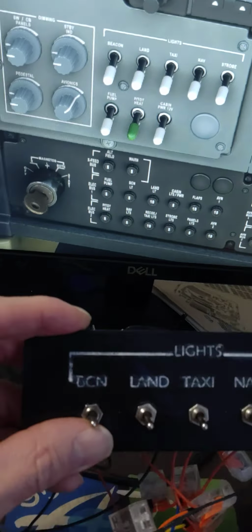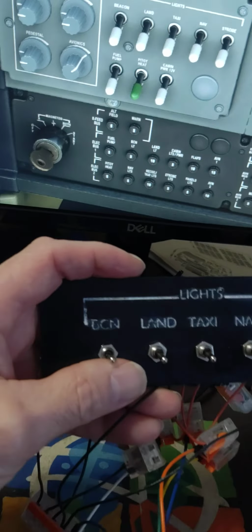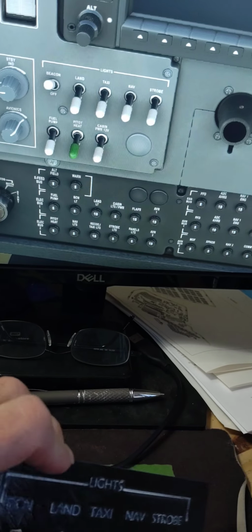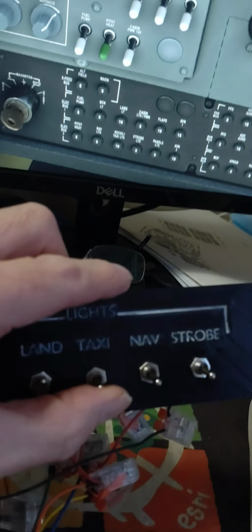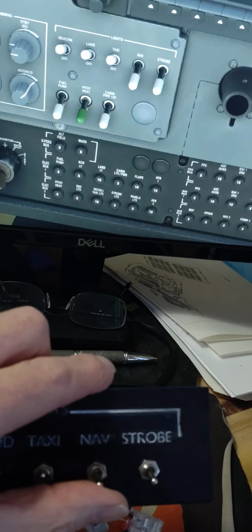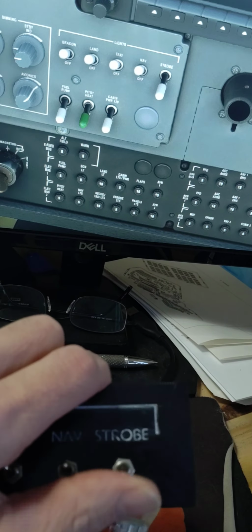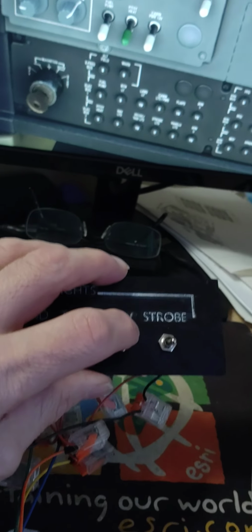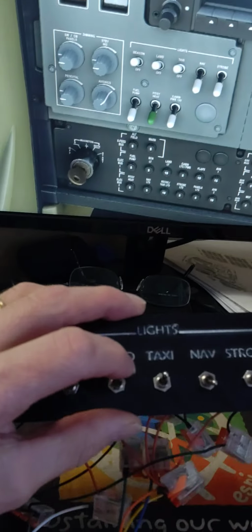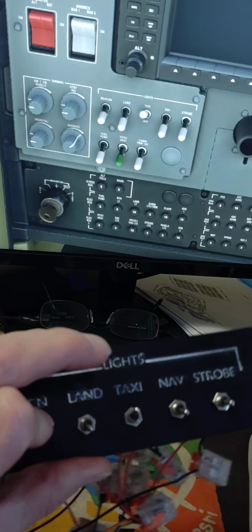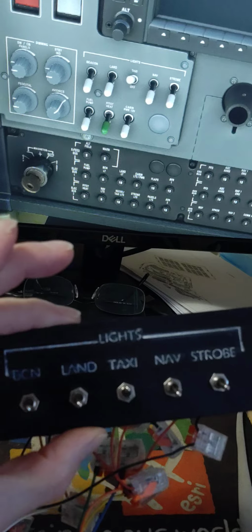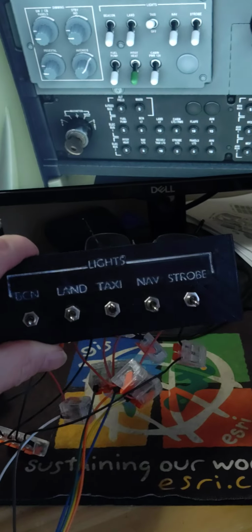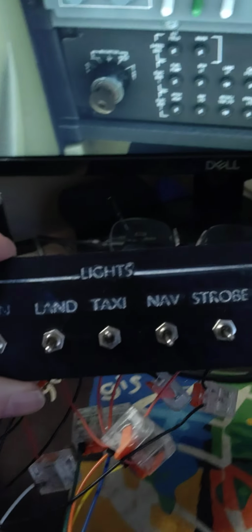So if you'll look, I got my lights panel. If I turn on my beacons, my landing lights, my taxi lights, nav lights, and my strobes, they all move in sync with Flight Simulator. So now you have tactile buttons that I can use with the Flight Simulator for part of my panel.